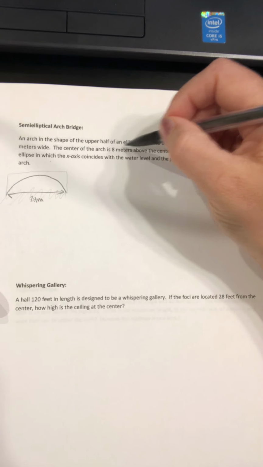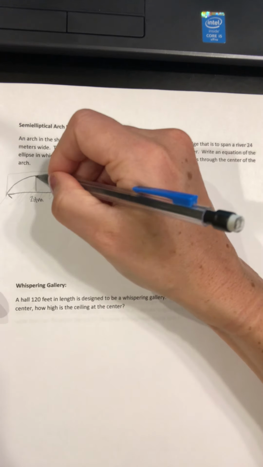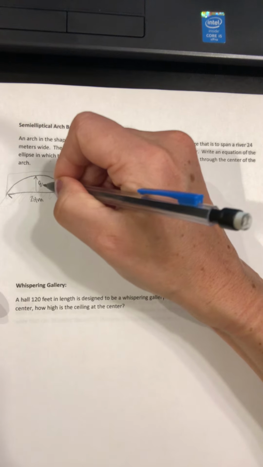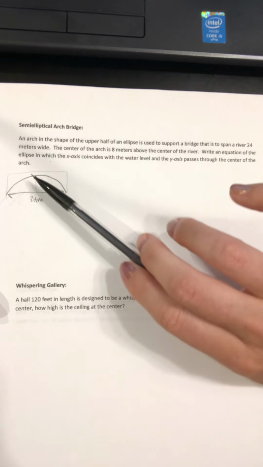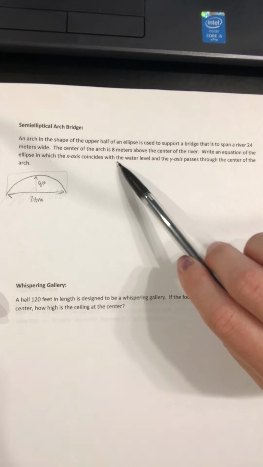And at the center of the arch, right, the bridge is 8 meters high. So that's 8 meters, okay? Write an equation of an ellipse in which the x-axis coincides with the water level, okay? And the y-axis passes through the center.